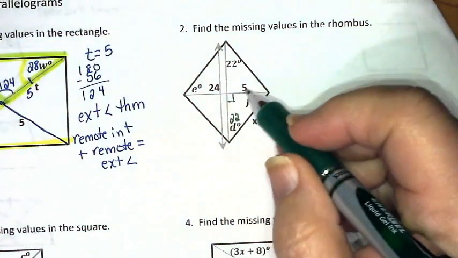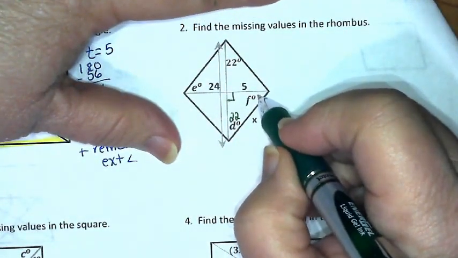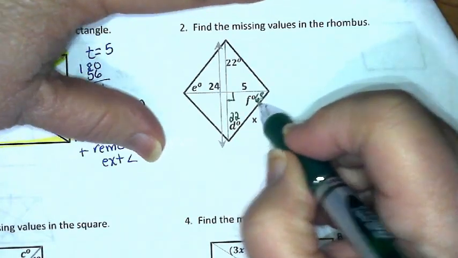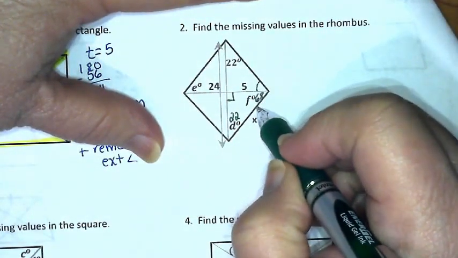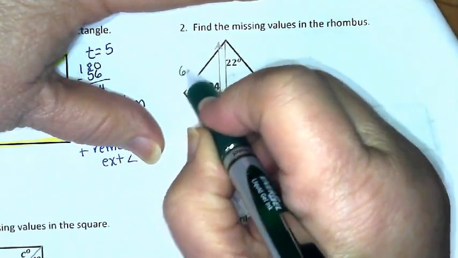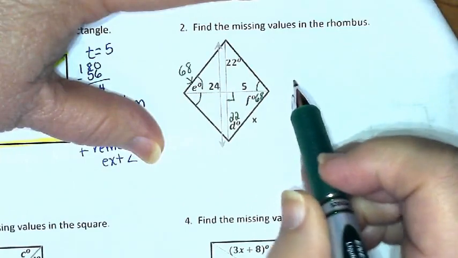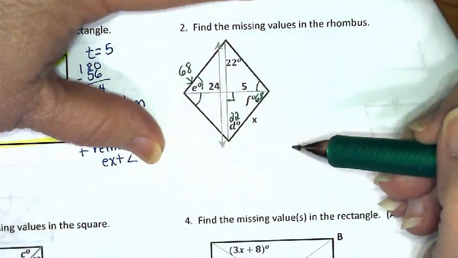22 plus 90, and then we subtract that from 180, I think we'll get 68 for F. So that means both of these angles are 68, which means E is 68, because our diagonal bisected that angle.